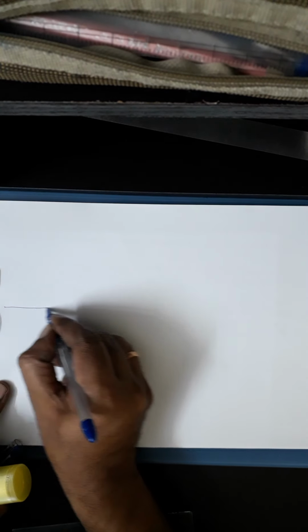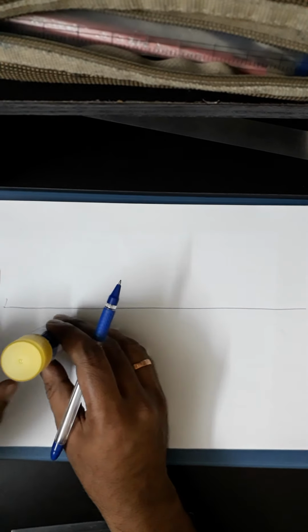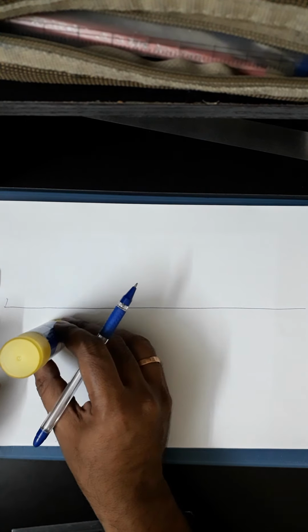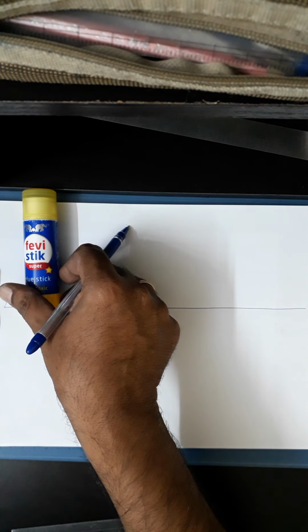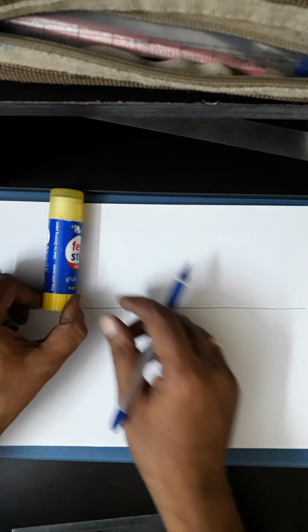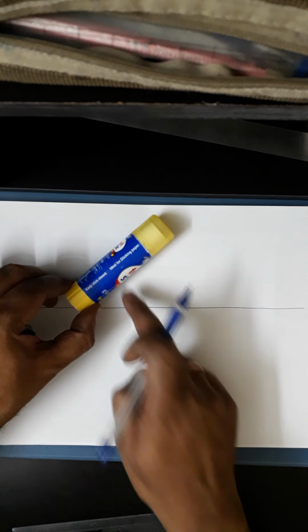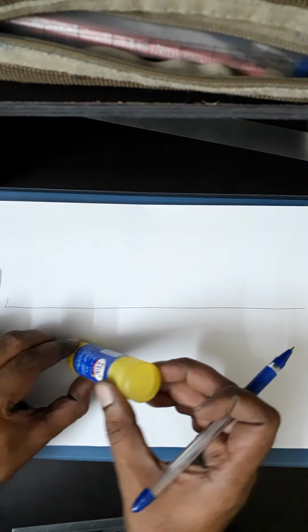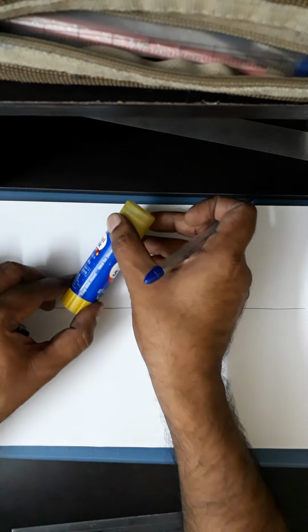So first, second and third. If this is the XY line, and the cylinder rests on its base on HP, in the front view it will look like a rectangle. Then inclining the axis with HP, this position, what you look at from the top will look something like this in the front. Then you will get the view.